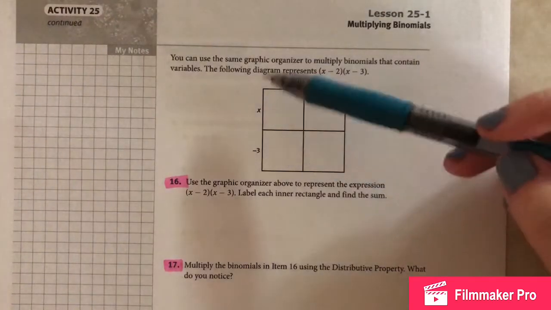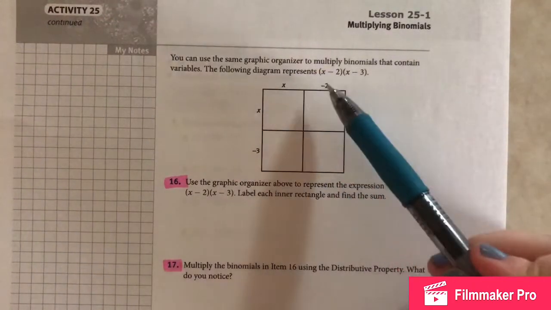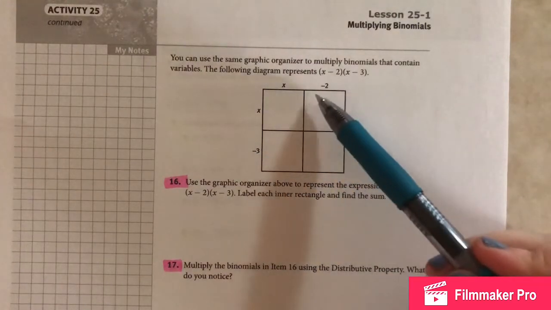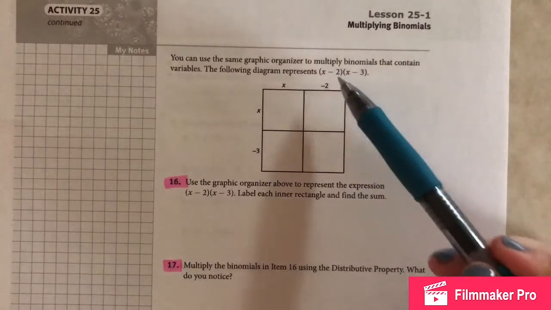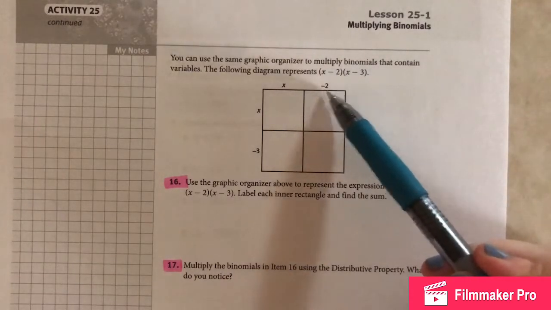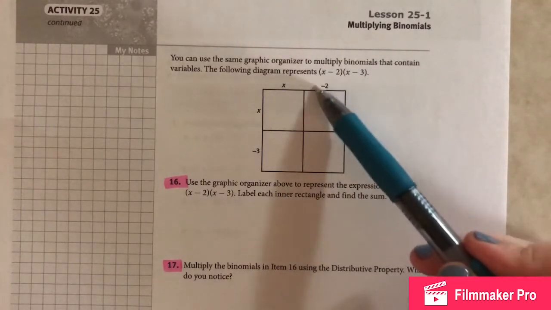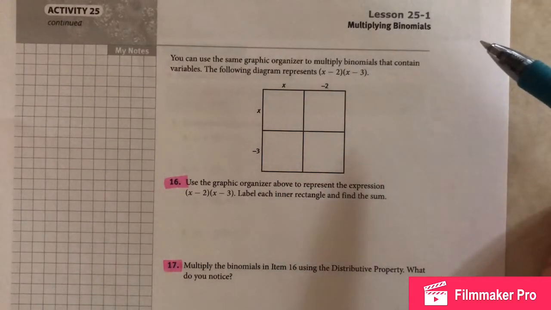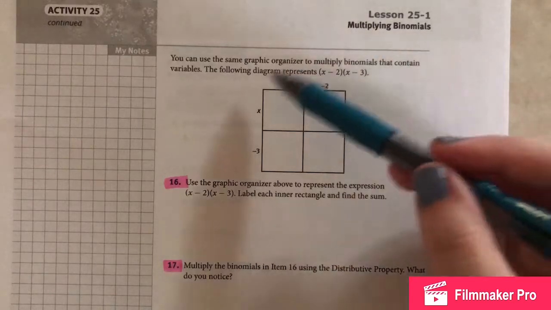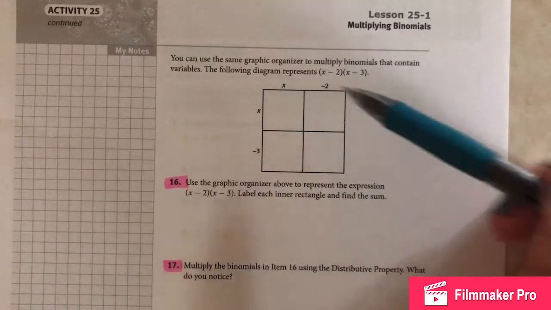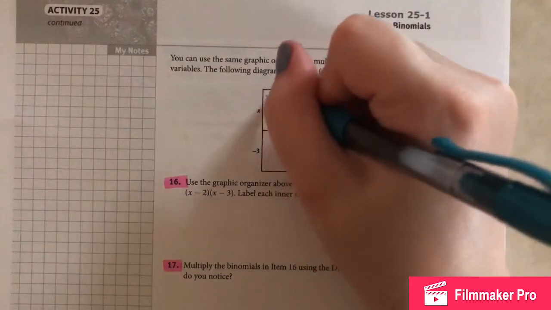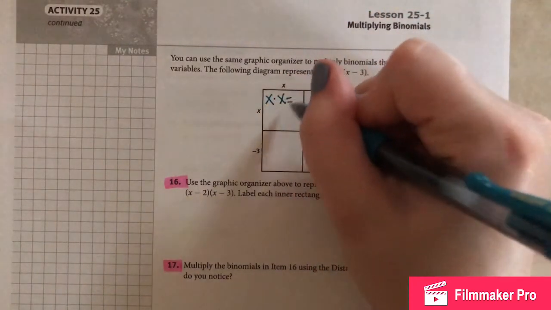So they went ahead and filled out the sides. So that's the x minus 2, and this is the x minus 3. And you bring your sign with the number. So this minus 2, that sign comes with it. So here we can find the rectangles or squares. So x times x gives us x squared.